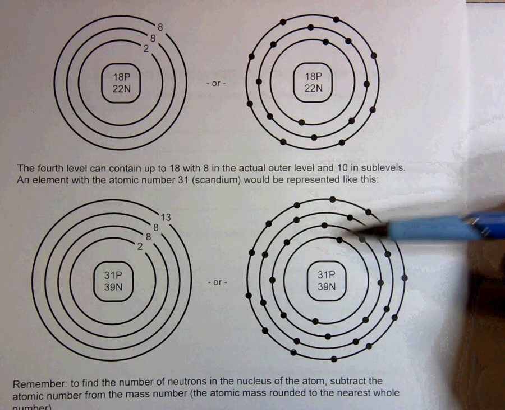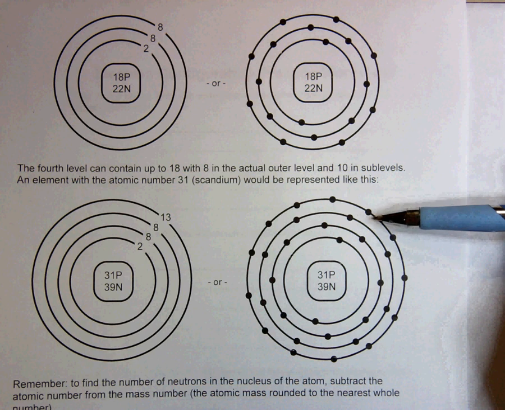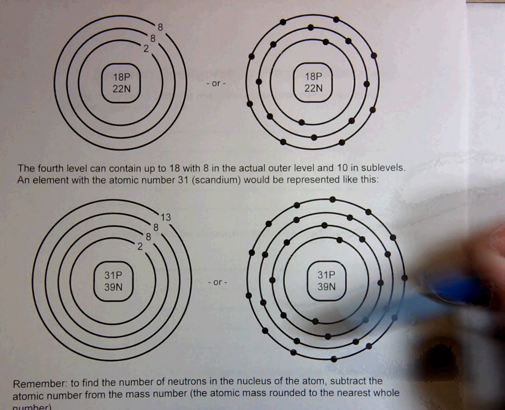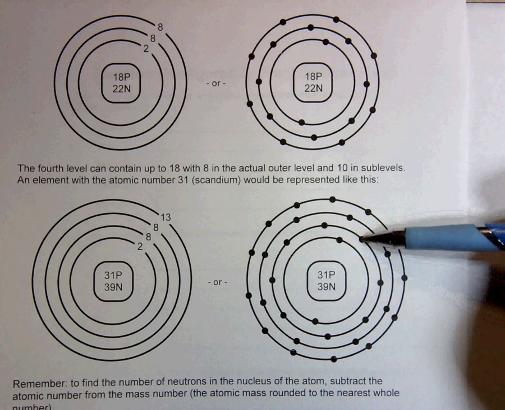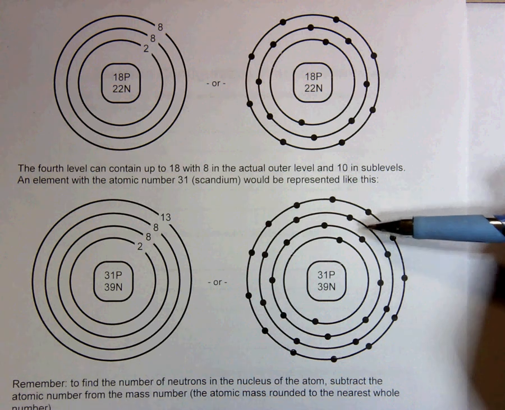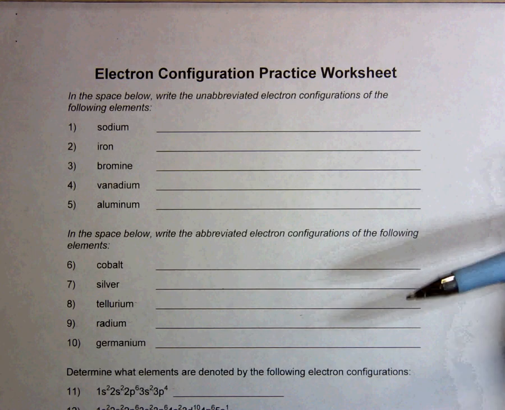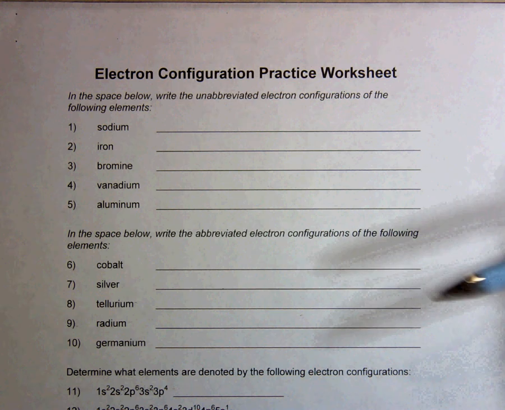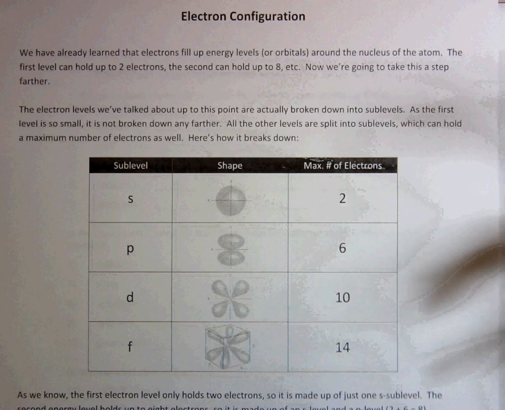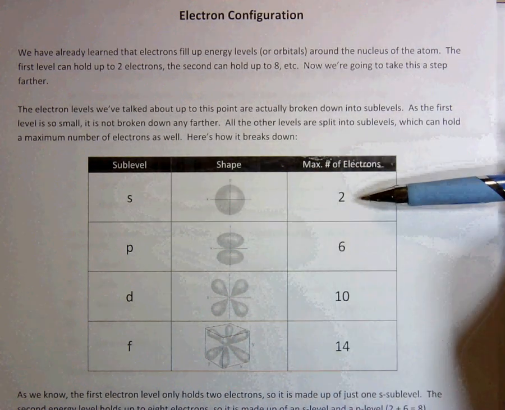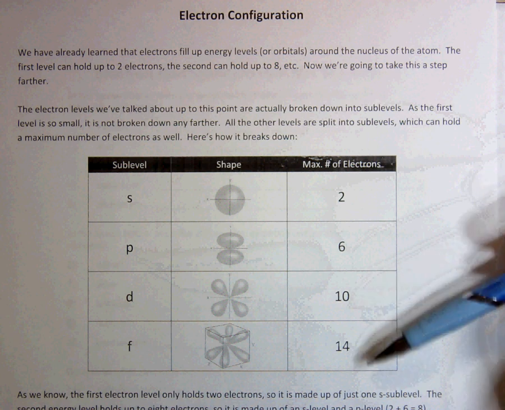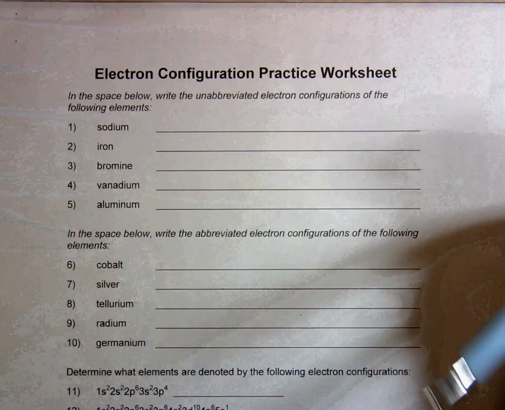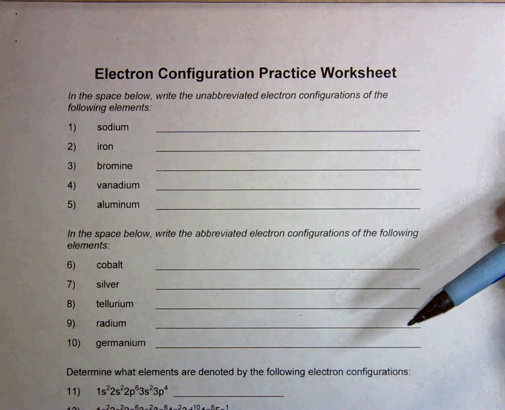Now what we're doing is we're breaking these levels down into sub-levels. So it's not that each level holds that many in just one orbital like this. There are actually sub-levels within these levels that can hold a certain number of electrons. And if you want to get into the details of how many can be held in each of those sub-levels, it actually shows you on this sheet in your reading that an S level can hold up to 2, P up to 6, D up to 10, and F up to 14, and the different shapes that those sub-levels have. Now what I'm going to do though is just show you how to write them out.